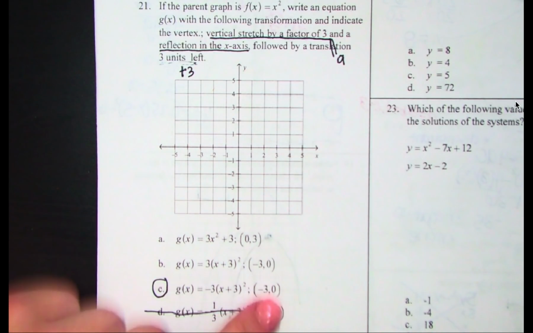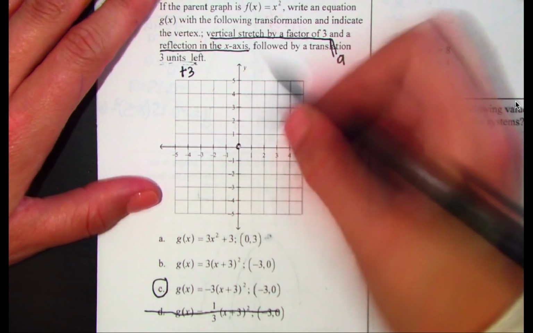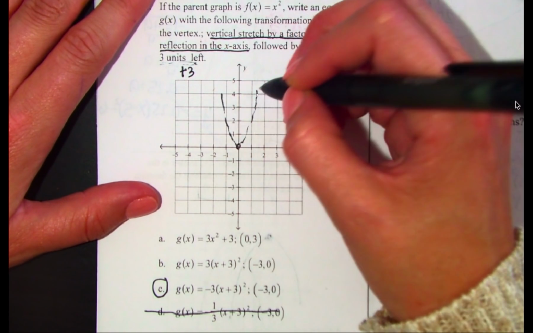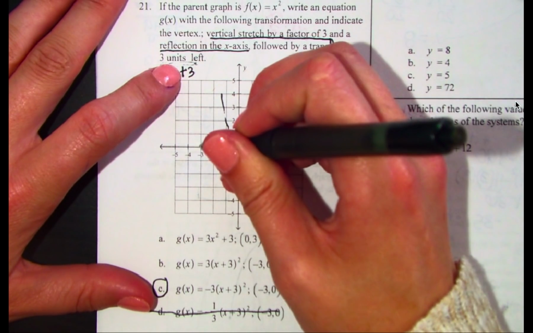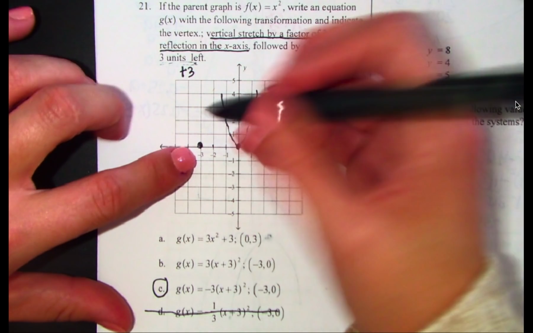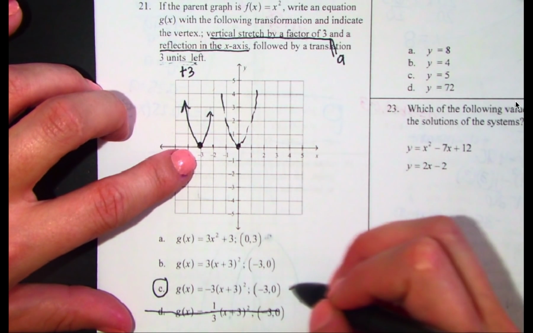And then that would have -3, 0 as our vertex. The reason why is because if this is our parent function, because it says translate 3 units to the left, that's why we would have a new vertex over here at -3, 0.